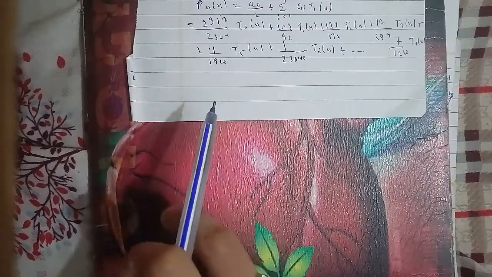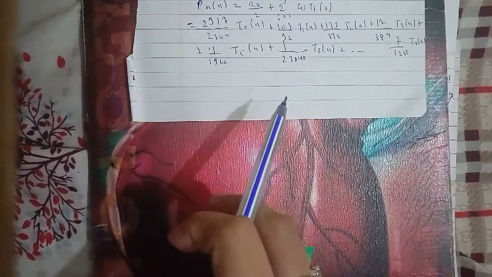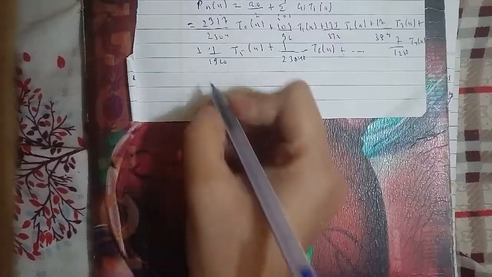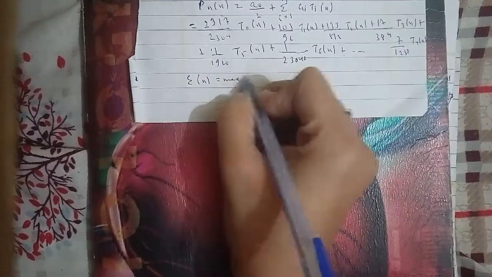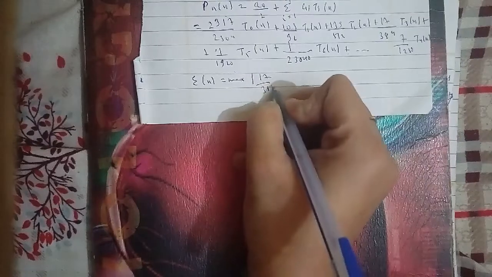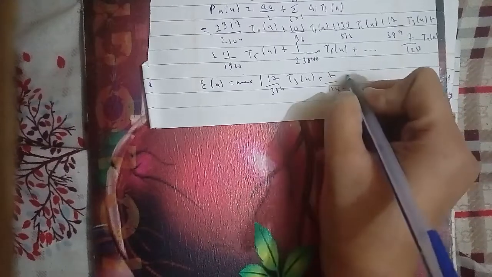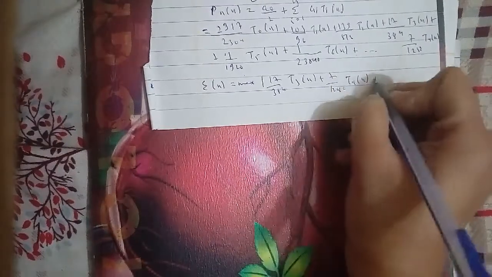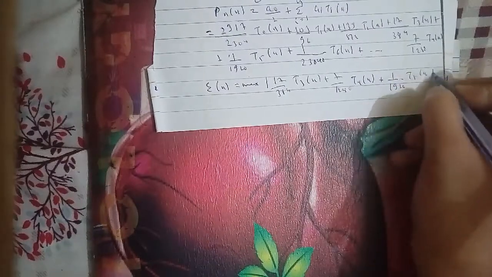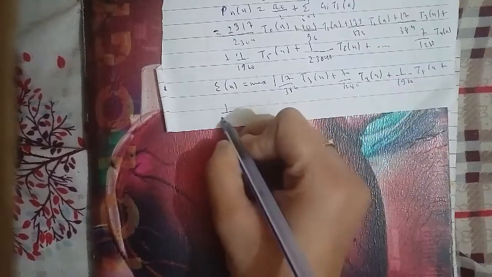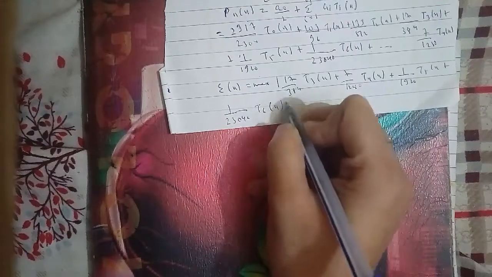If we discard the terms of the third and higher degree, then the error in the approximation will be max of 17/384 T3(x) plus 7/1280 T4(x) plus 1/1920 T5(x) plus 1/23,040 T6(x).